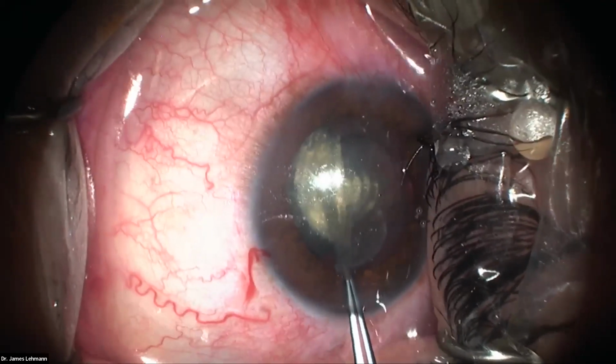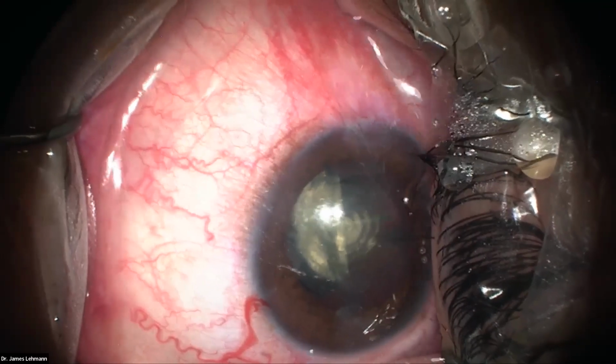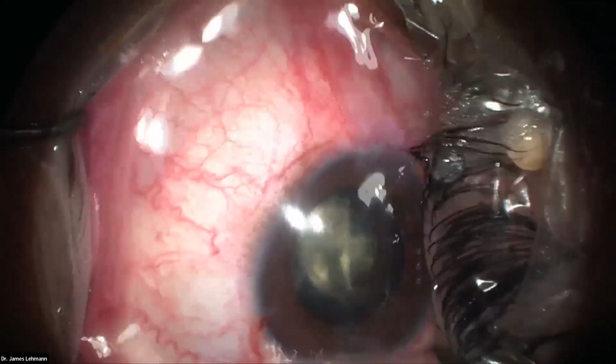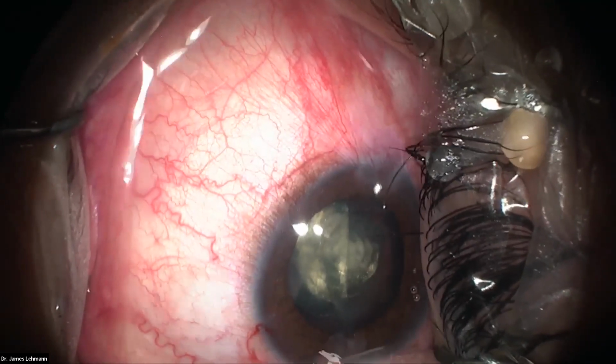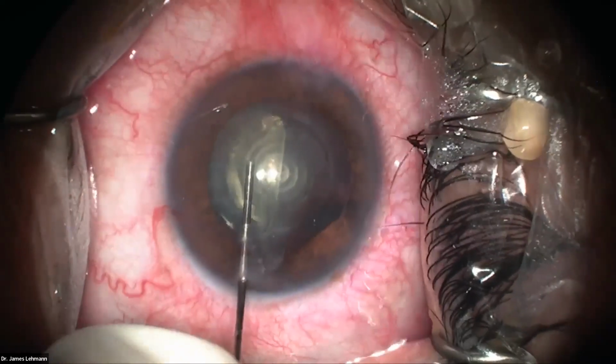And then I'm just going to remove it from the eye. There we go. And now we're going to do some, there's a little debris here on the cornea. I'm going to wash that away so y'all get a better view. And then we're going to do the hydrodissection now.